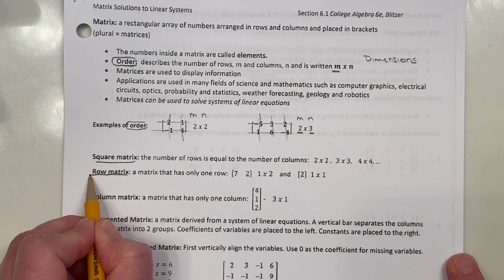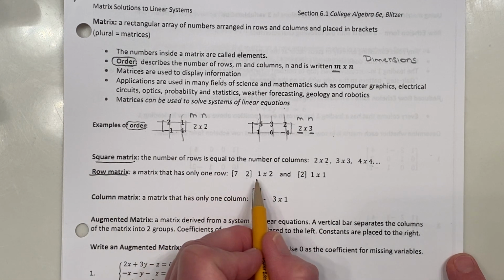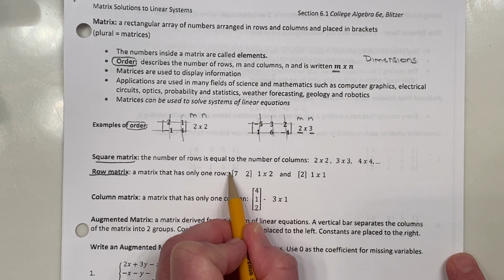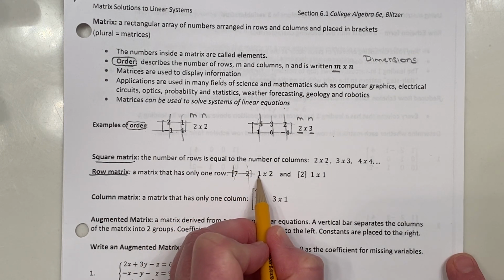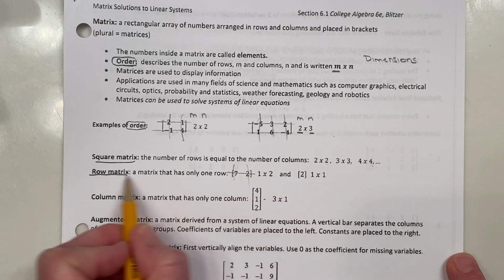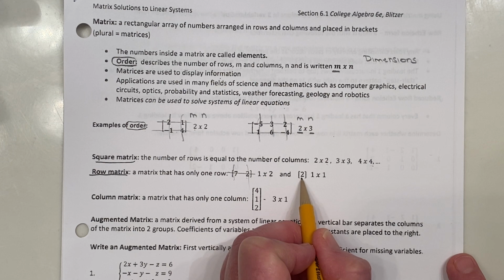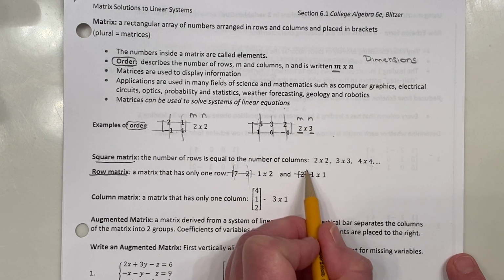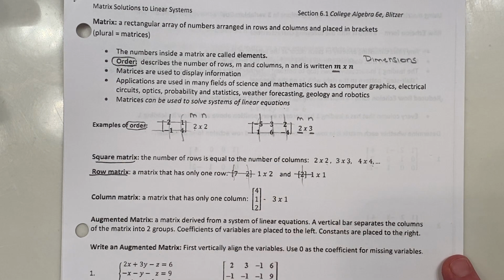What's a row matrix? Well, it only has 1 row. So what would the order be for this matrix? We have 1 row, but we have 2 columns, hence 1 by 2. Another row matrix could be something like this, where there's only 1 element in your matrix. In that case, you only have 1 row and 1 column, hence the order is 1 by 1.